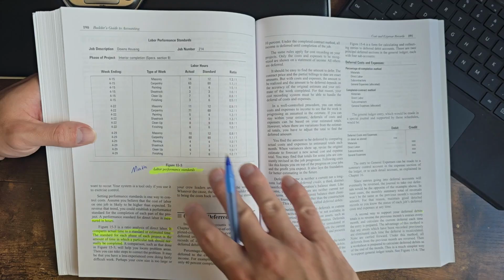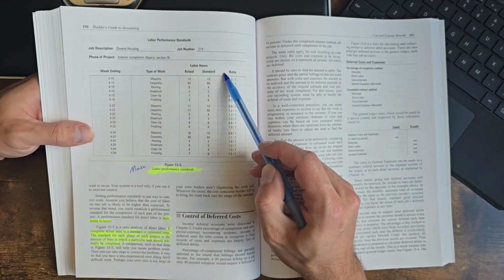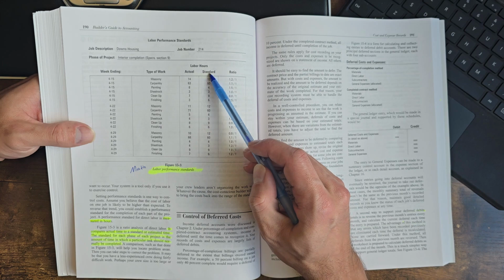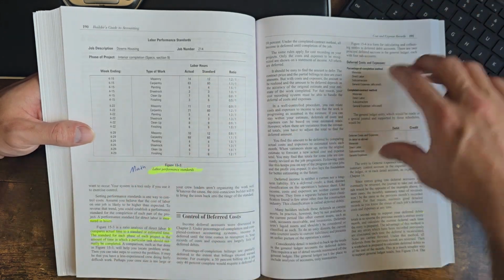And so I'll show you guys how to calculate it. It's actual divided by standard equals the ratio, or you flip that ratio times the standard equals the actual. That'll be in the next video. Math, very important.